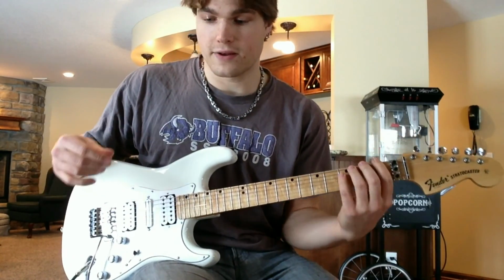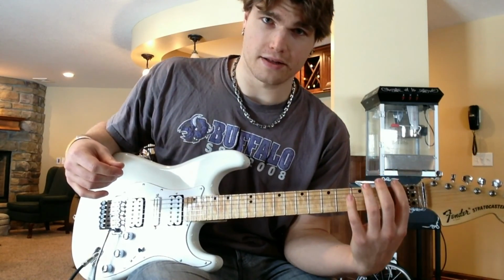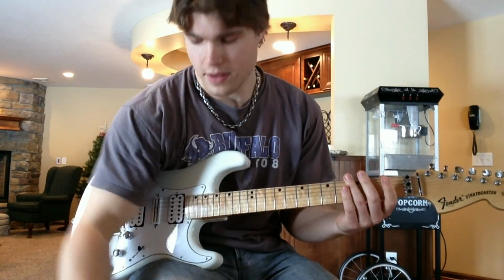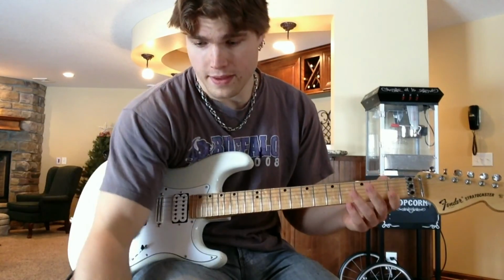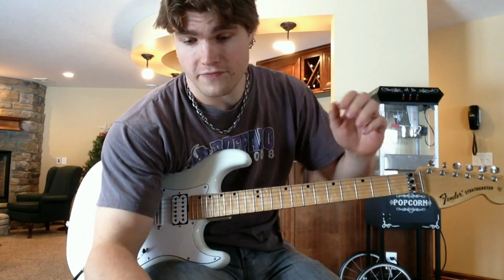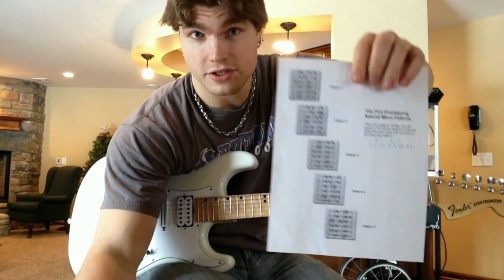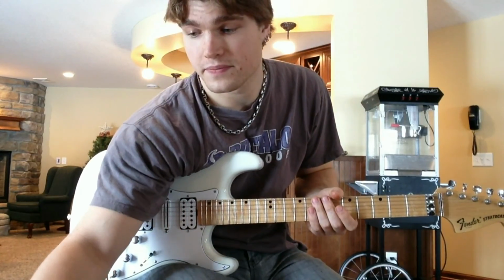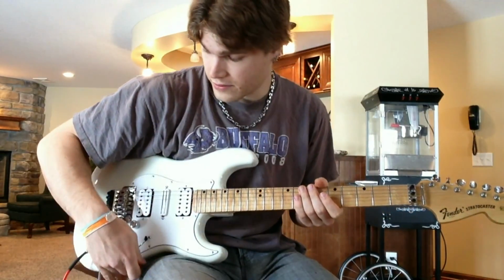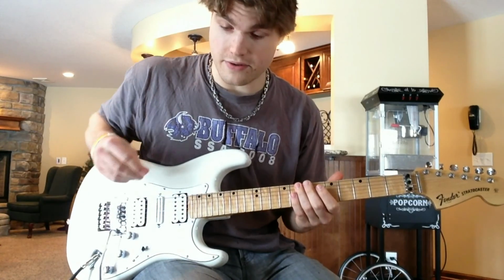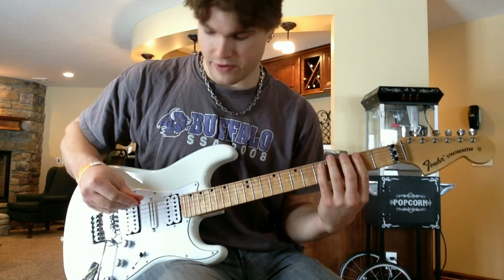But now what we can do is add a little extension, and this is how you start the 5th pattern on an F instead of that G. So I'll play those to show you. Here's the original way that's on the piece of paper.